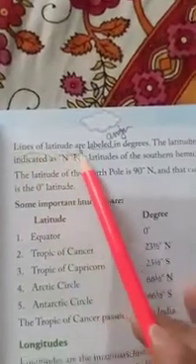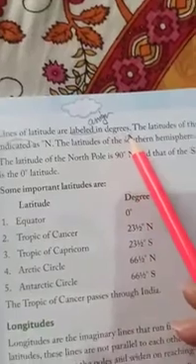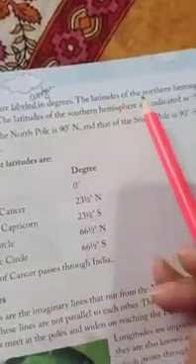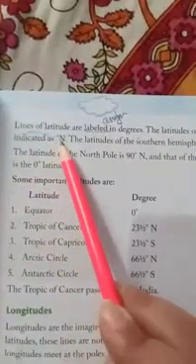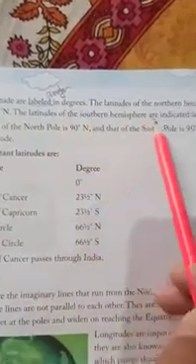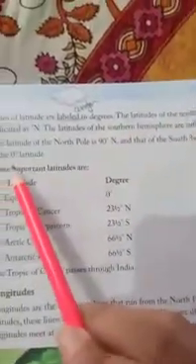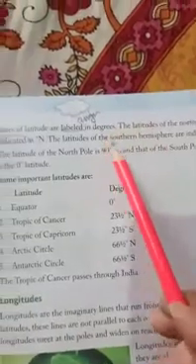Lines of latitude are labeled in degrees. The latitudes of the northern hemisphere are indicated as degree north, and the latitudes of the southern hemisphere are indicated as degree south. For northern, degree N. For southern, degree S. Previously I told it wrong, sorry.